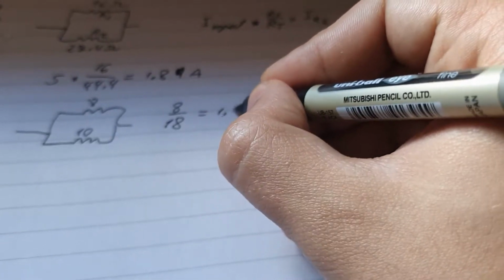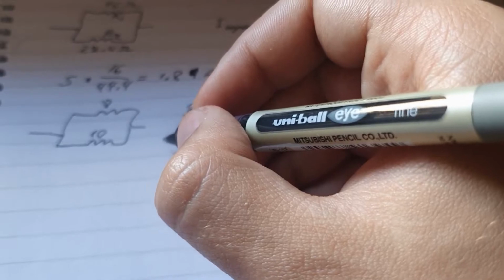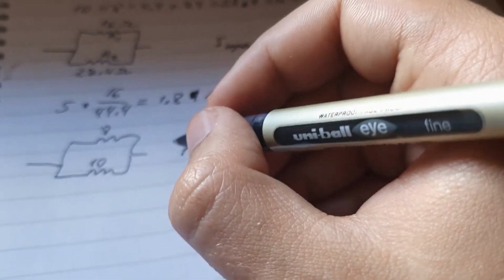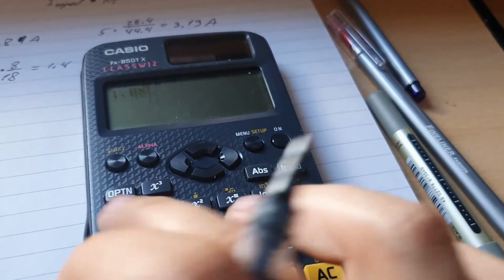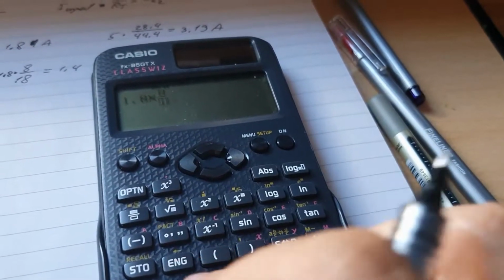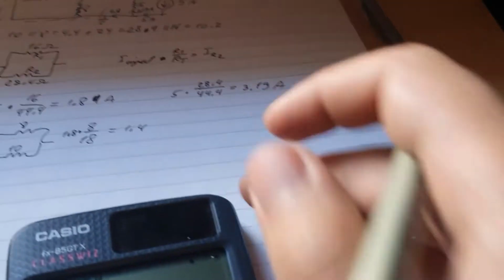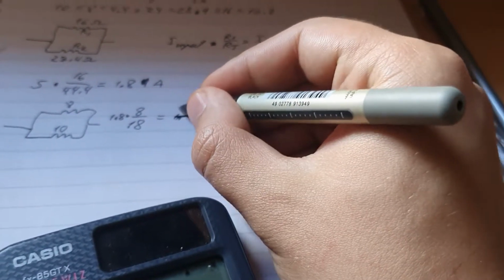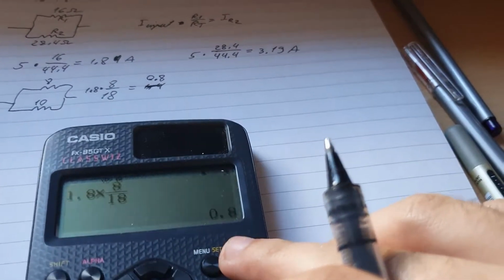Oh yeah, we also multiply it by 1.8. Let me check if this is correct. So 1.8 times 8 over 18 gives us 0.8. Sorry, that's wrong actually. Never mind, 0.8. Good thing that I stopped and checked now.